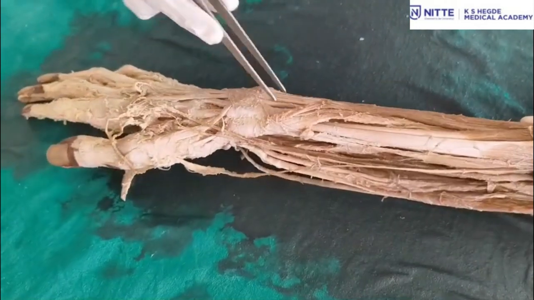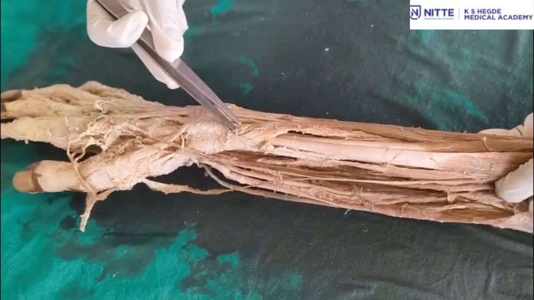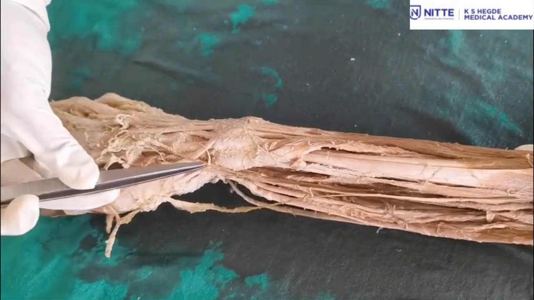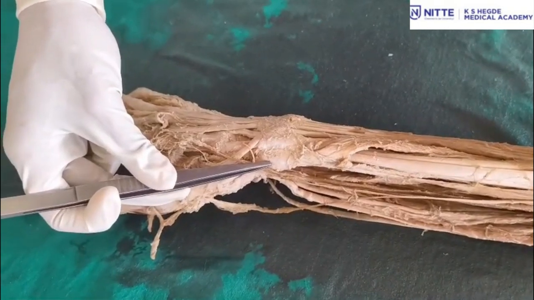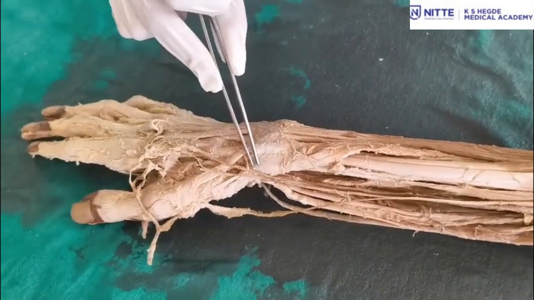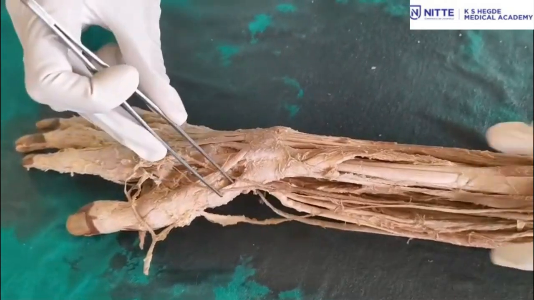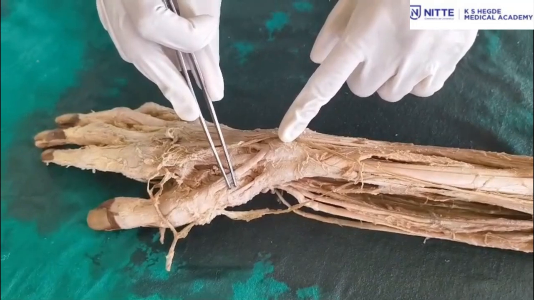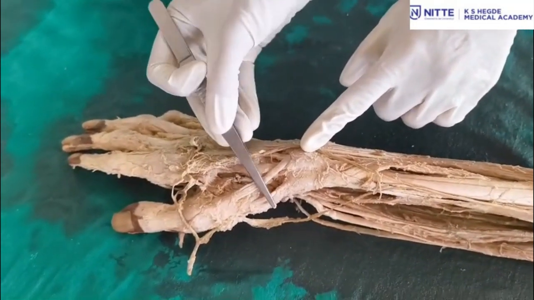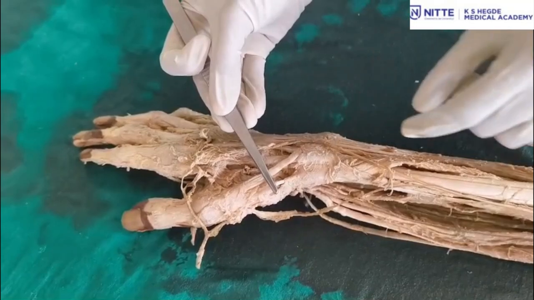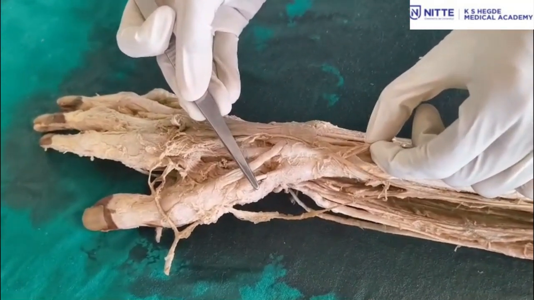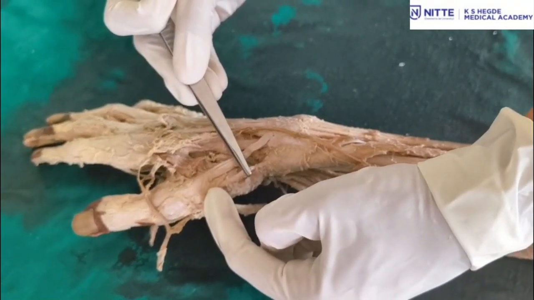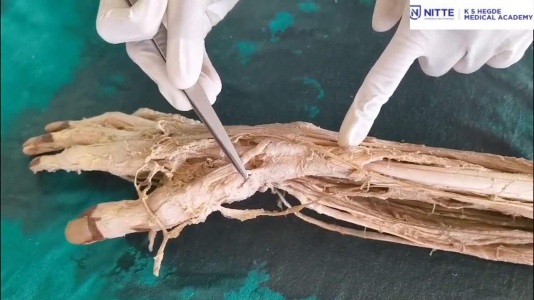It lies medial and close to the abductor pollicis longus. The tendons of both the muscles, abductor and extensor pollicis brevis, lodge in a groove on the lateral side of the distal end of radius. It passes beneath the extensor retinaculum and gets inserted into the base of the proximal phalanx of the thumb. Let's identify the tendon here. This is the tendon of extensor pollicis brevis. I am pulling the muscle, and you can see the tendon is also moving here. So this is the insertion of the tendon of extensor pollicis brevis.